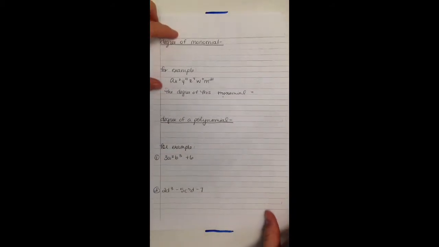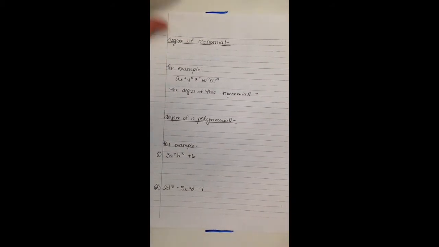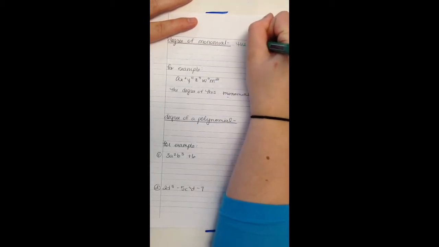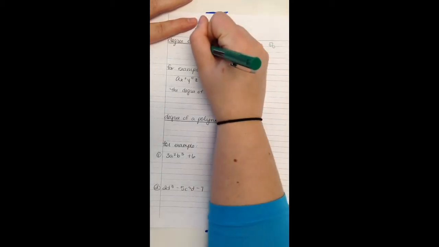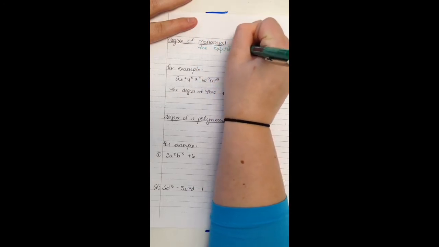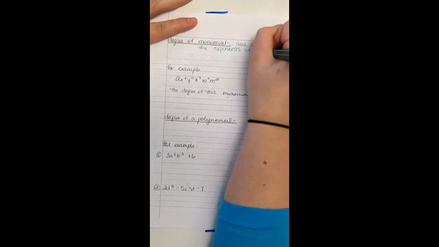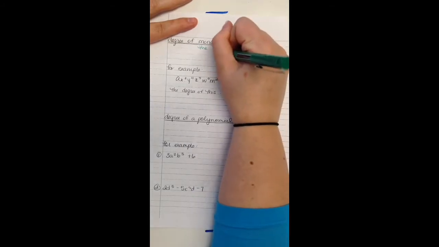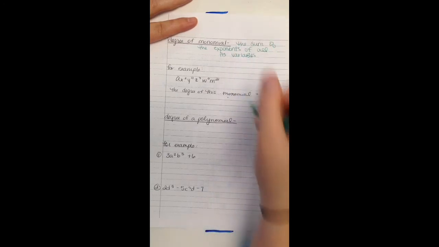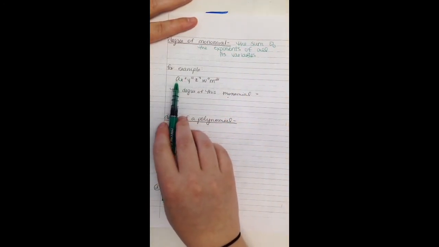Turn the page. The degree of a monomial, so just one piece of the term, is the sum of the exponents of all of its variables, not of its constants or its coefficients. So the sum of the exponents of all its variables. Okay? Take a look. This is a monomial.